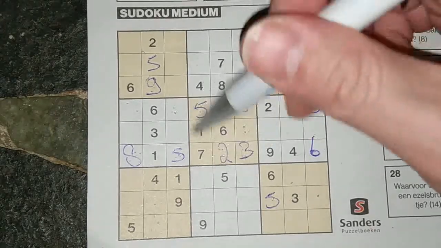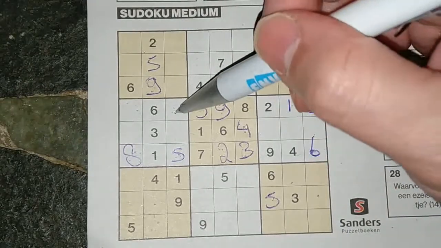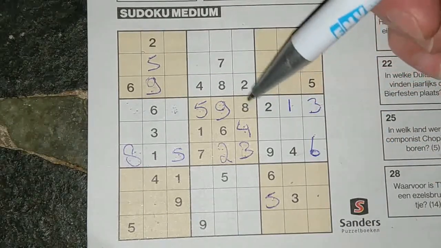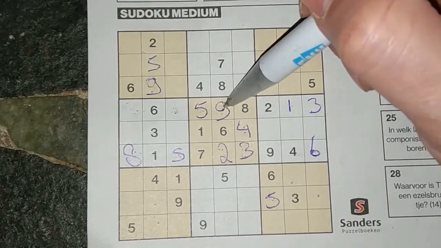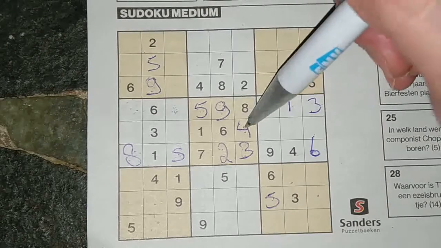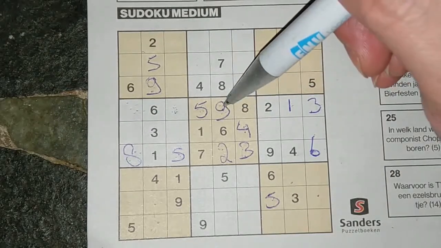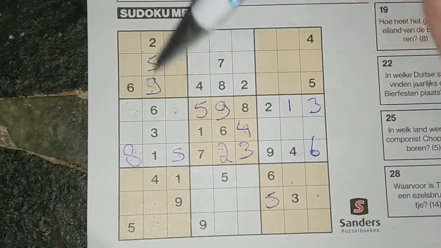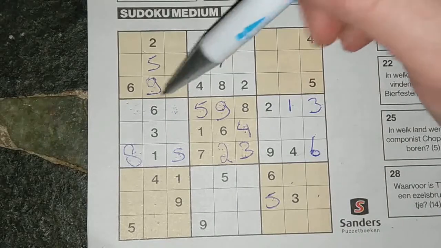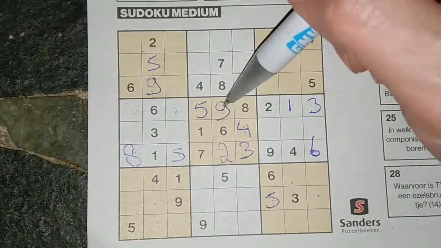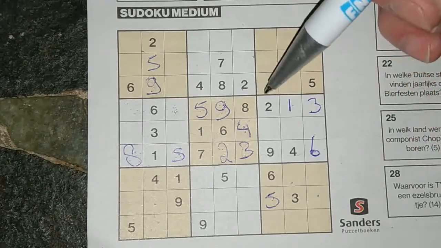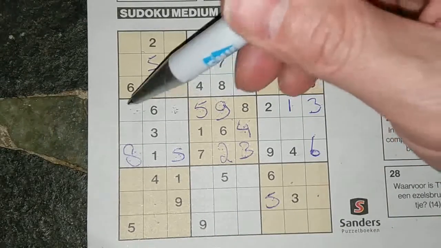1 digit left for this big square for the number 4. No, not 2 and 7, 4 and 7. I made a mistake. The 7 cannot be here. Wait. The 4 and the 9. This could be a 4. Wait. I made a mistake. The numbers are 4, 7, and 9. I cannot fill this yet. This could also be a 4, so this is not correct. I made a mistake. 4, 7, and 9.